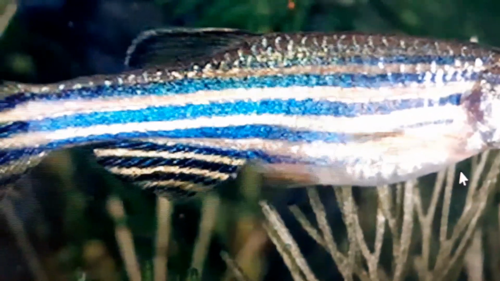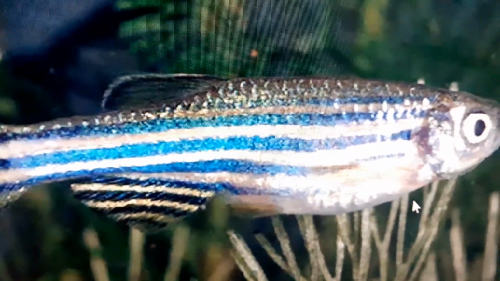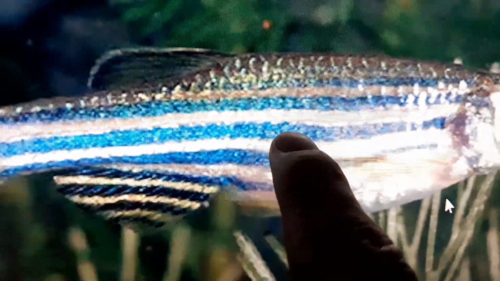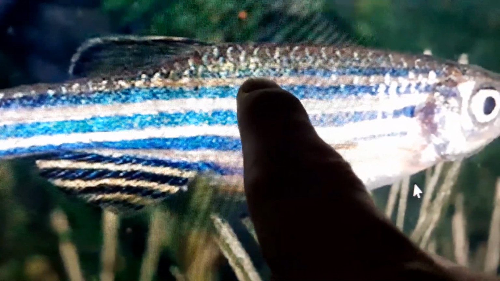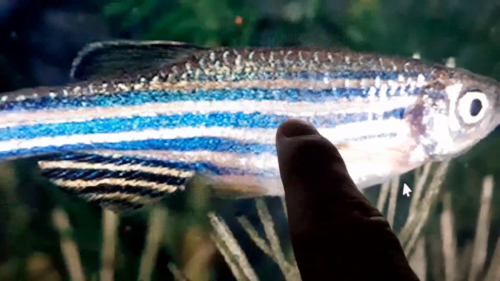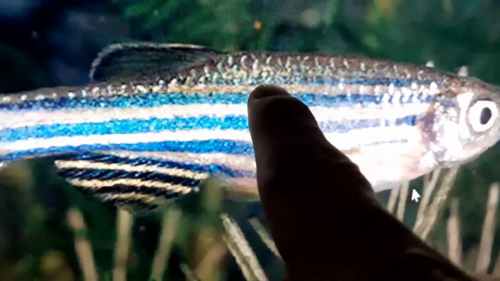These look really good when you see them in a fish shop, in a pet shop. See how the lines seem to go distant. It's like the foreground waves and then the background ones.